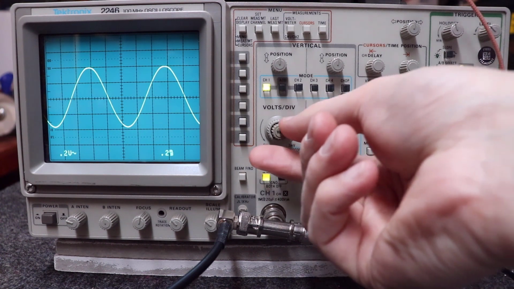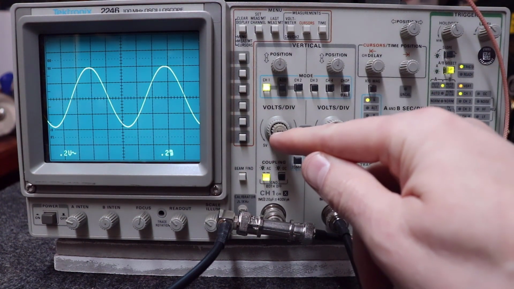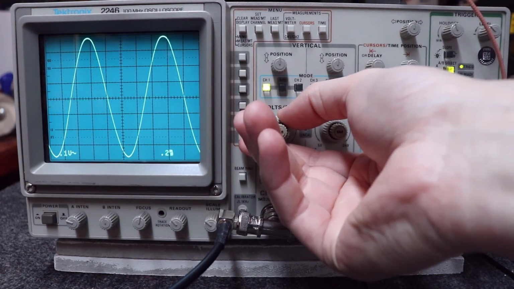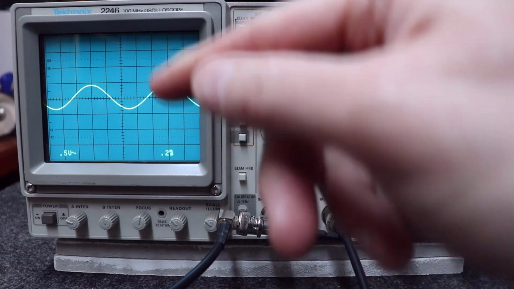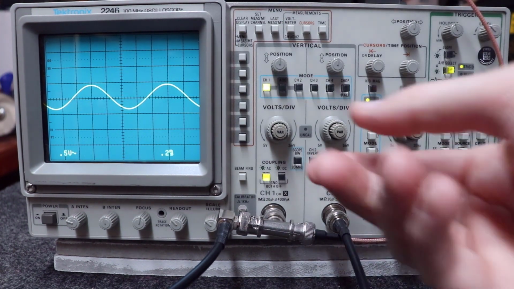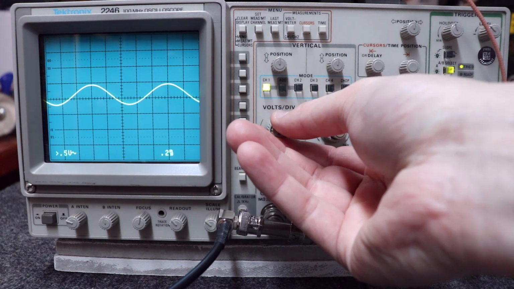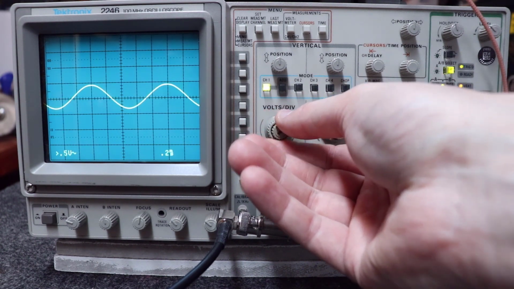So this little piece here in the middle, little knob, it says VAR on it. It's a variable. So if you'll notice here, I've got 0.2 volts. Here I've got 0.1 volts. Here I've got 0.5 volts. What if I wanted 0.3 volts per division, right? Well, that's what this little variable does. It lets you vary somewhere between the other two settings.